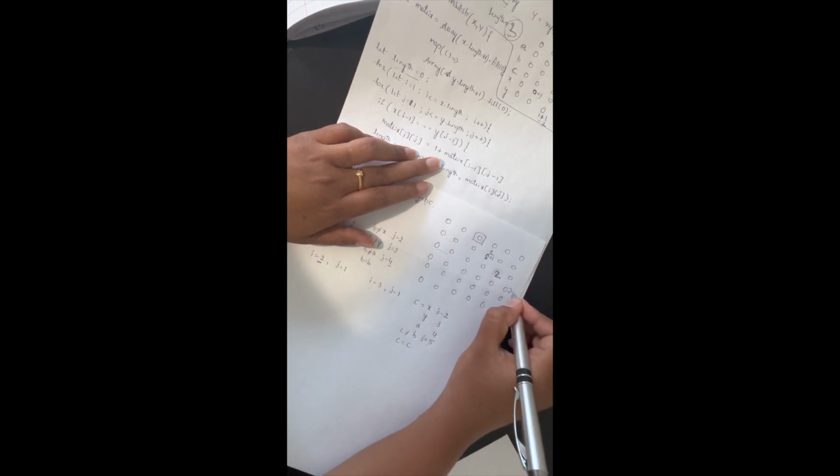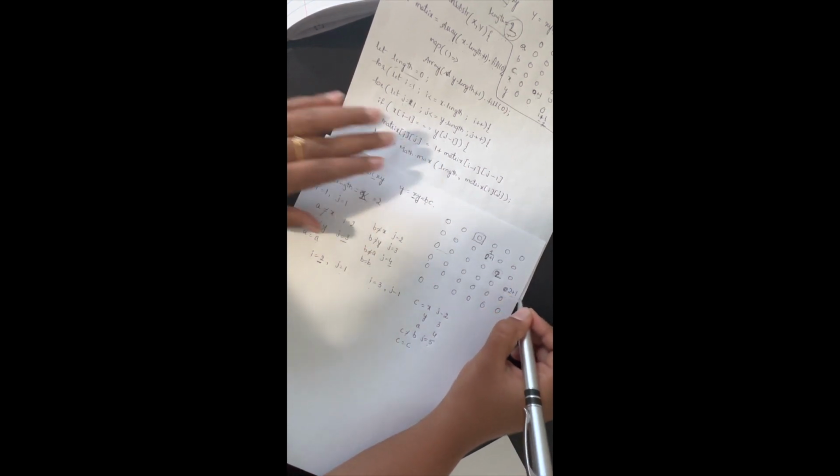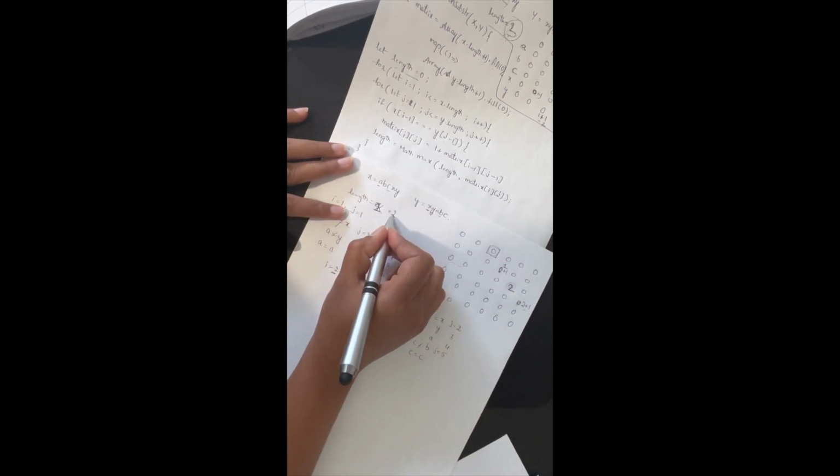So this becomes 2 plus 1, which is 3, and the length is updated to 3.